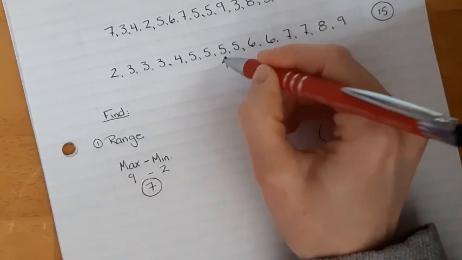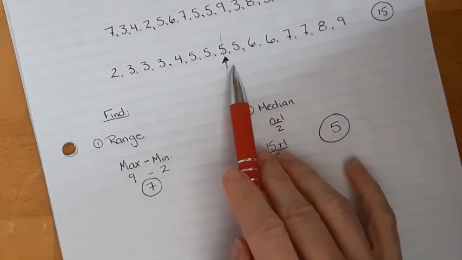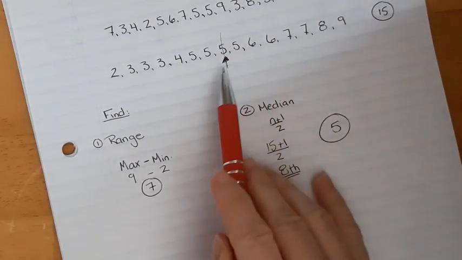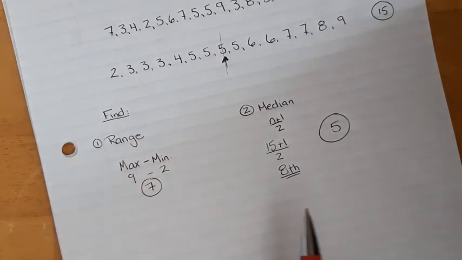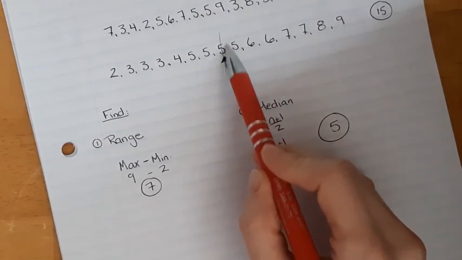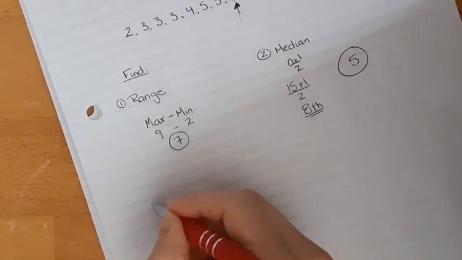So the median divides the data exactly in half. 50% of the values fall above the median, 50% of the values fall below the median. So the median is like the middle value. And in this case, it is an actual value. So then we move on to the quartiles.